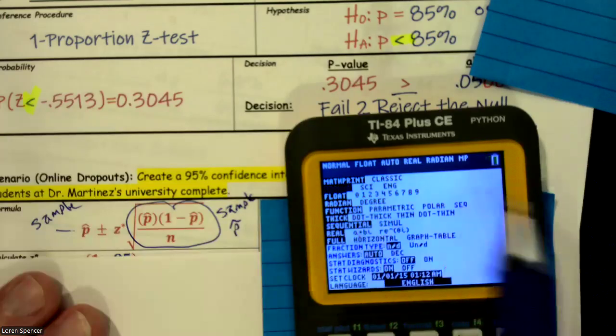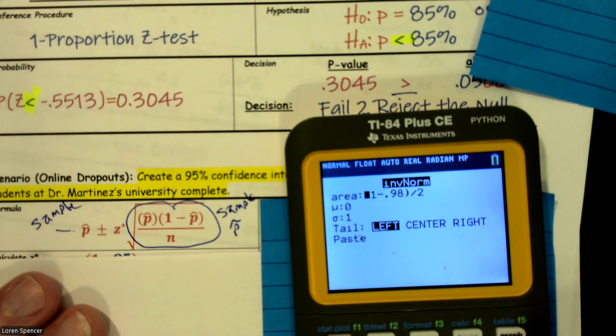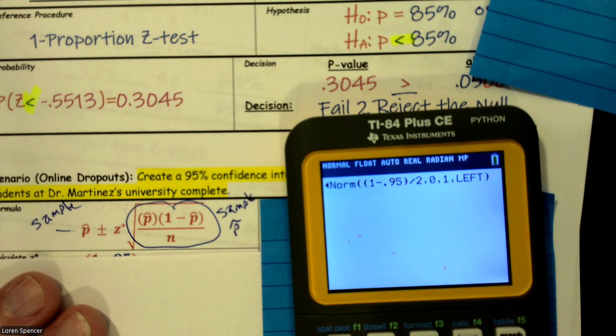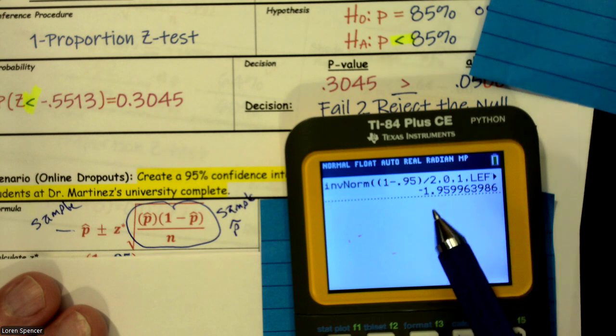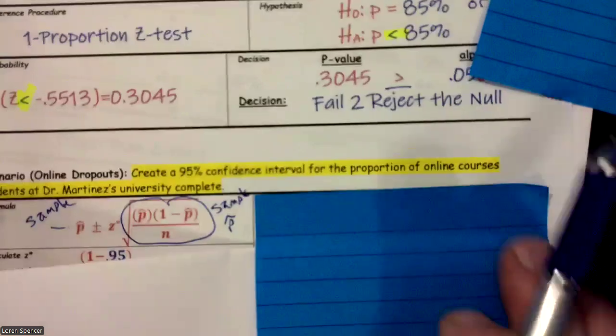Oops, don't know what I have in the calculator. Second vars, inverse norm. And we want a 95%. So parenthesis 1 minus 0.95, close parenthesis, divided by 2. All z-scores have a mean of 0, standard deviation of 1, and we always want it to the left. So please make sure you make that number positive, and here we go.